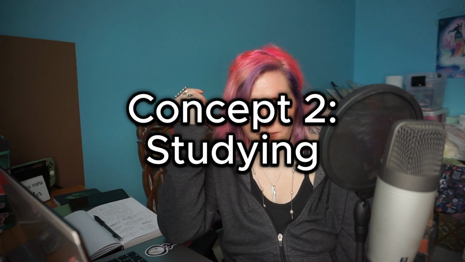Category number 2 would be the concept of studying, which I get it. Studying and referencing and practice and observation, it's all important. Knowing how to do these things will help you design characters, but it's more of a concept of okay, I know how to do these things, I've done these things, I'm familiar with drawing shapes and active angles and things like that.